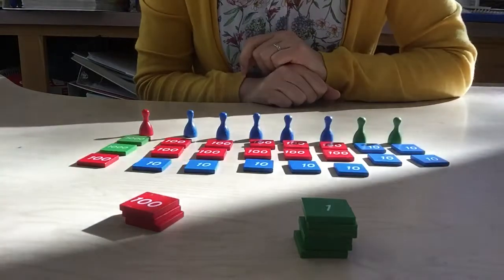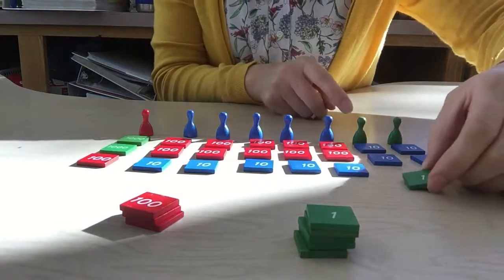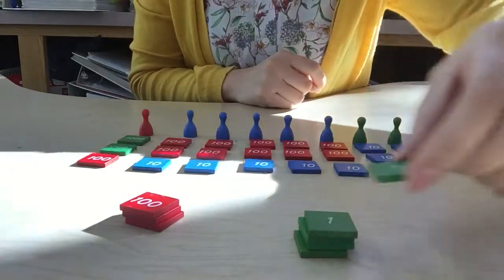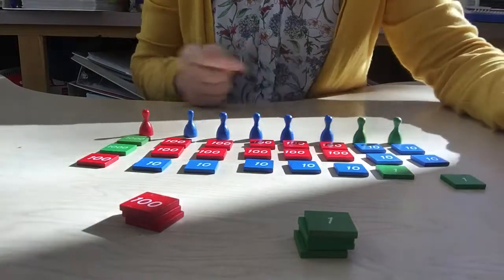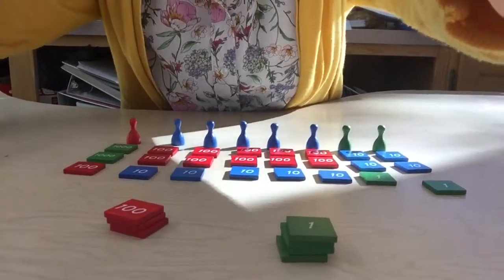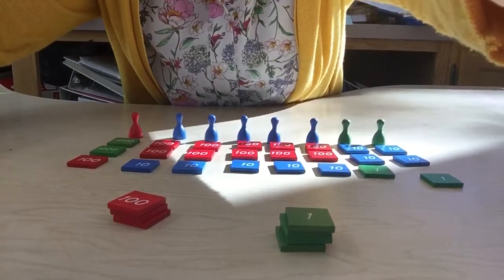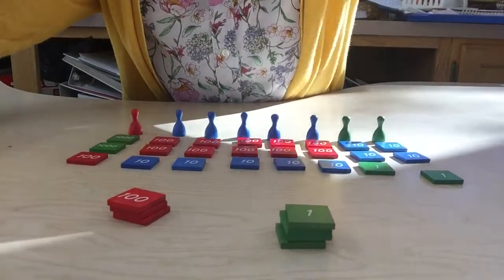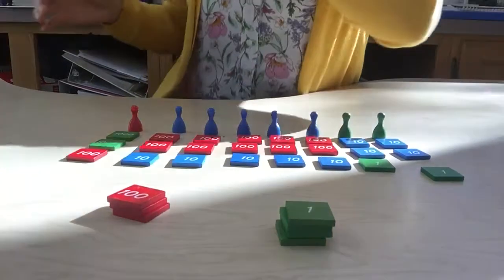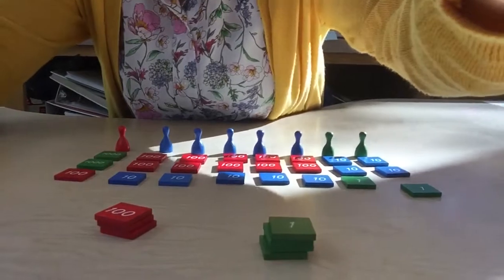And now I'm going to distribute out my units to my units. I don't know if you can see that. Let me see if I can move this a little bit so you can see that better. I think that's starting to fall down. Let me see if I can reinforce that.